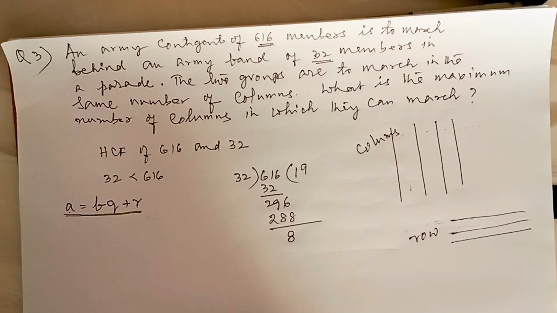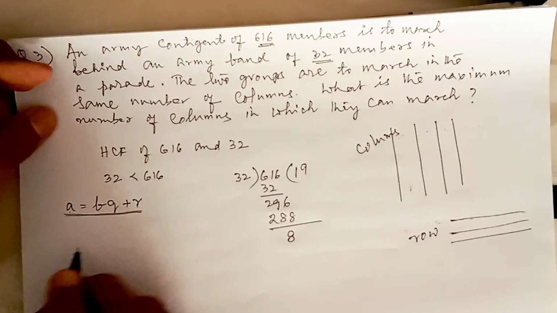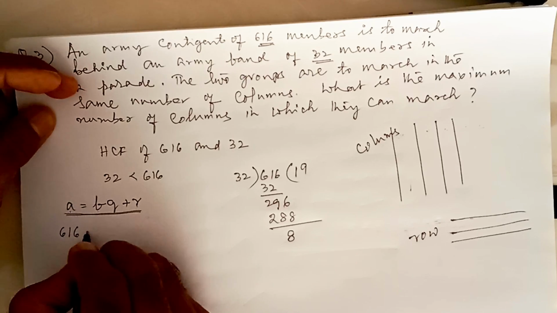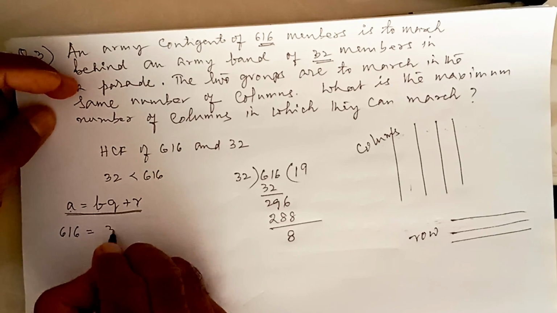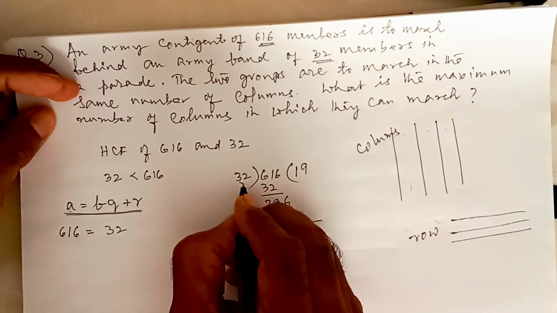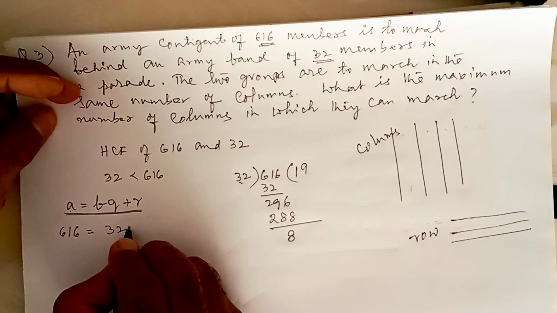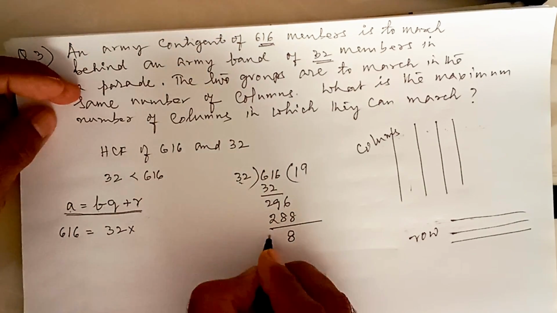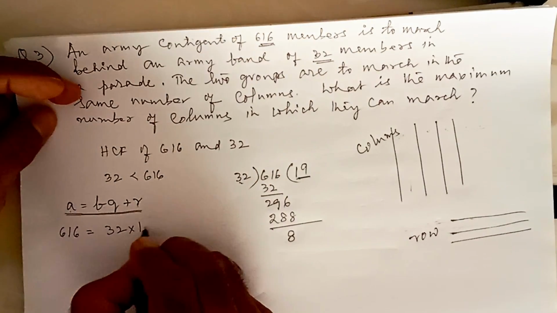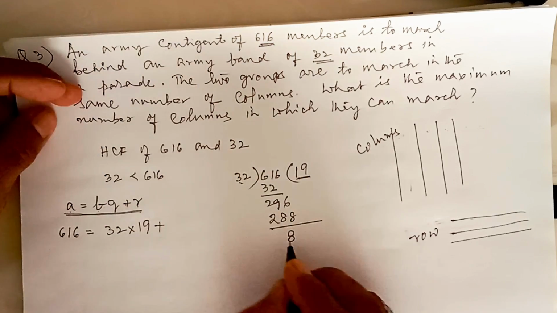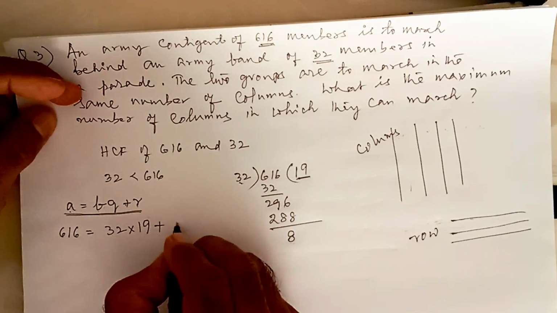We did not get 0, therefore we are yet to continue to get HCF. In the first case, in the place of A, we write down 616 is equal to 32, which is B divisor, multiplied by quotient, this is the quotient, 19, plus R. This is R, remainder 8.